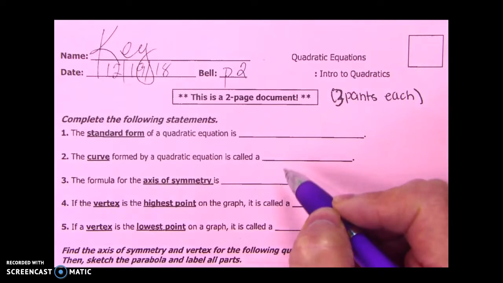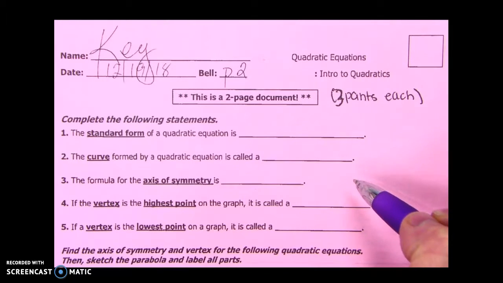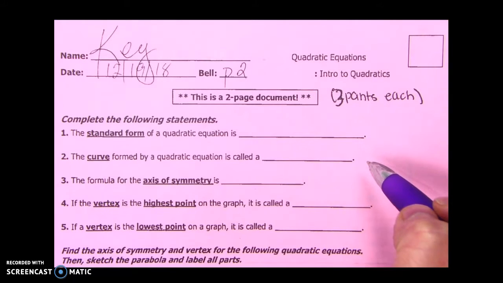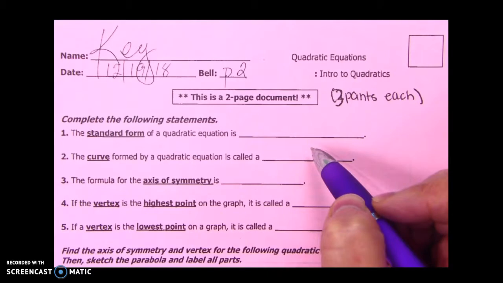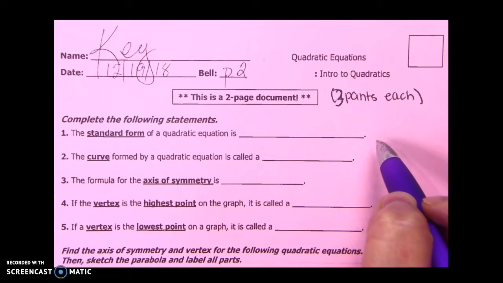Okay. So complete the following statements. The standard form of a quadratic equation is... Okay, so just like in linear equations, we had y equals mx plus b. That was our standard form. The same with quadratic equations, and we have gone through this before.